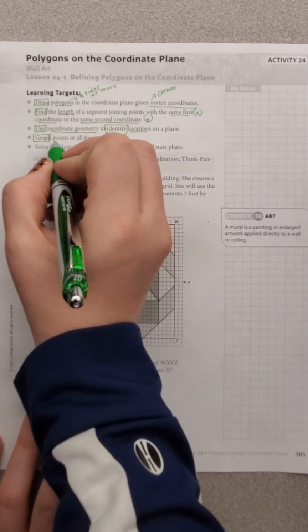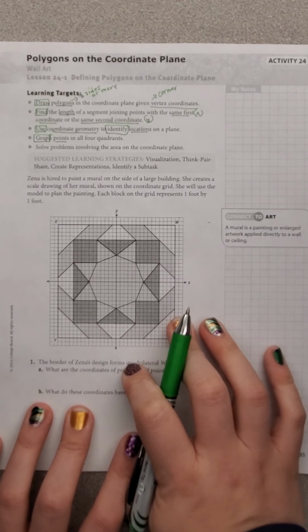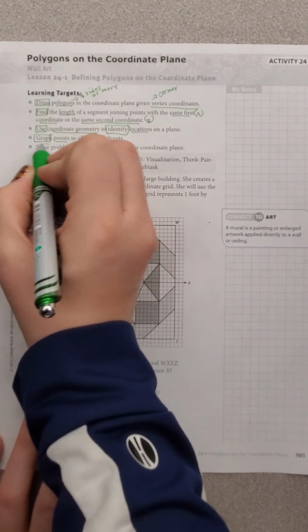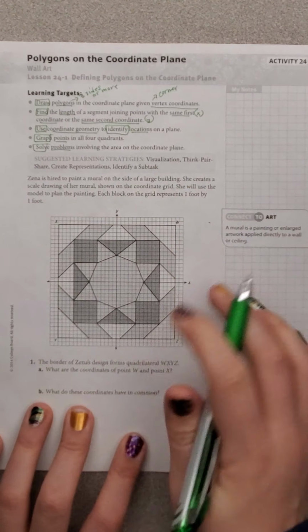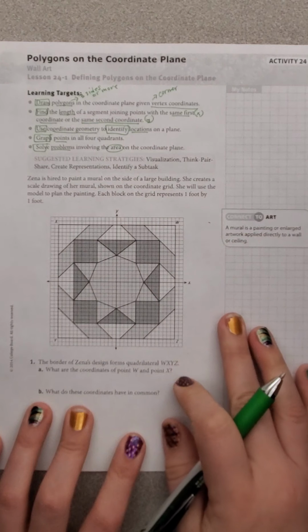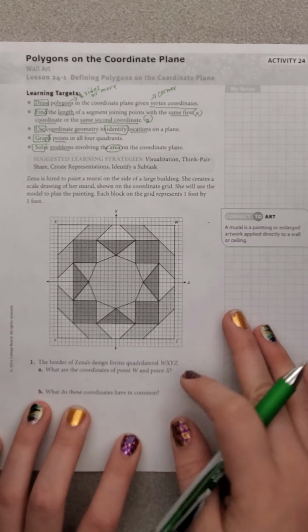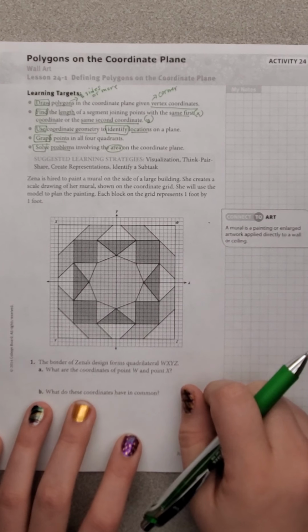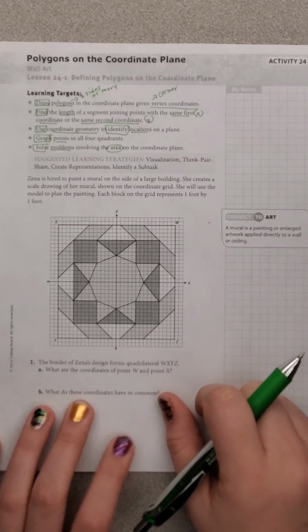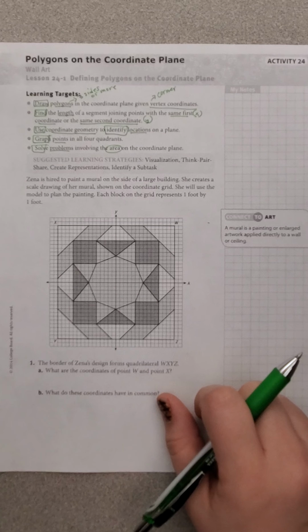Next, we're going to graph points in all 4 quadrants. And then we're going to solve problems involving the area on the coordinate plane. So essentially, we're going to be plotting shapes on our coordinate plane and then finding the area of those shapes.